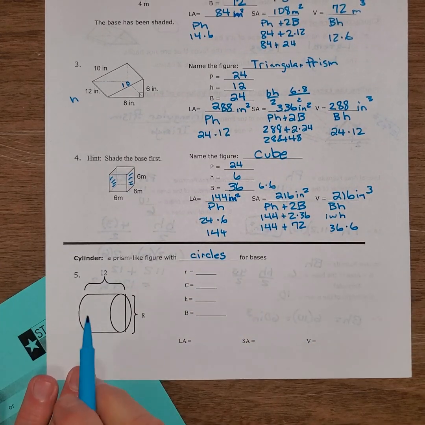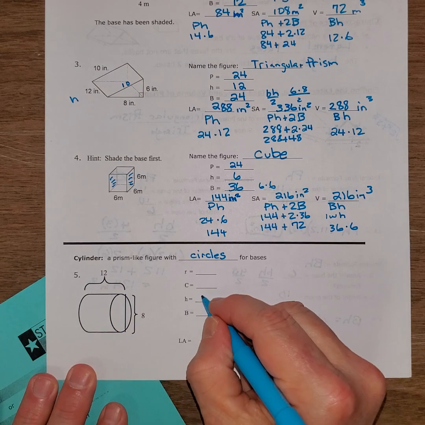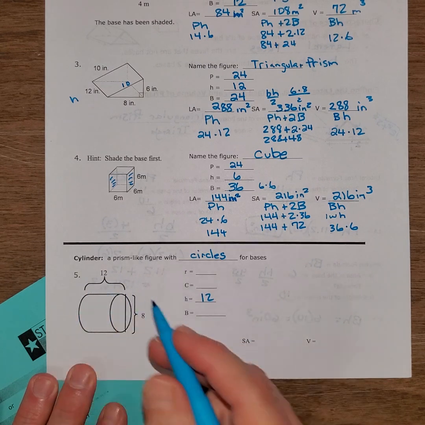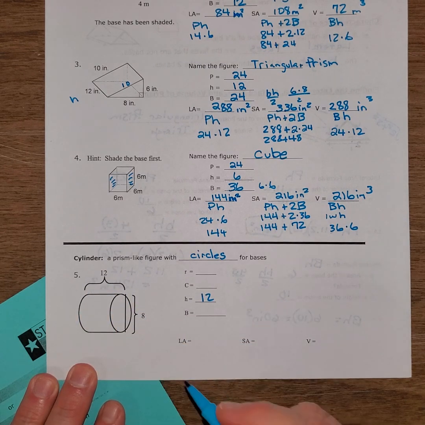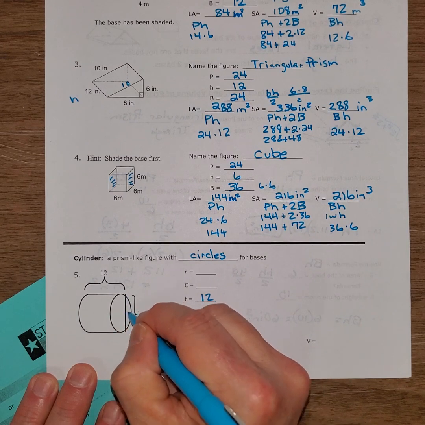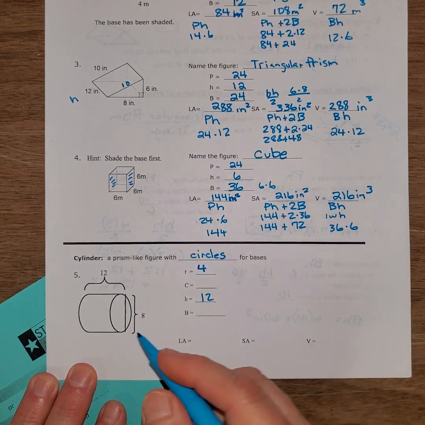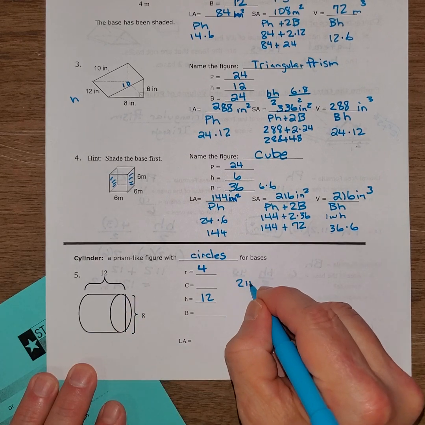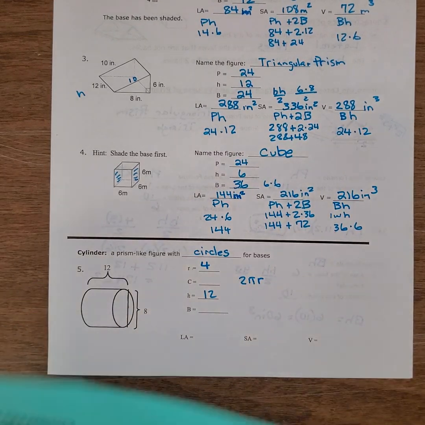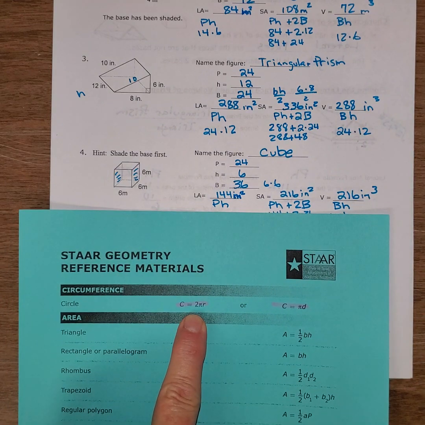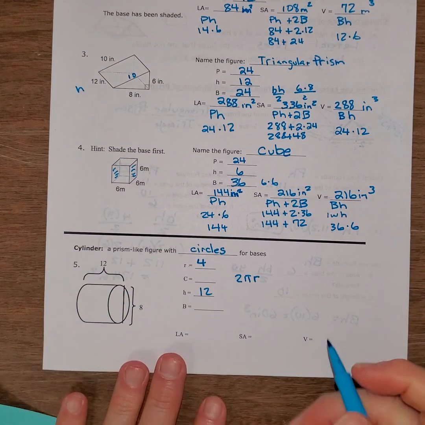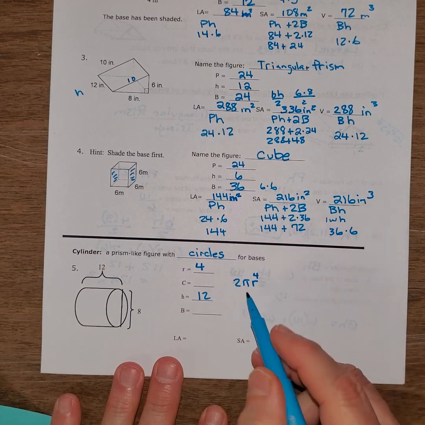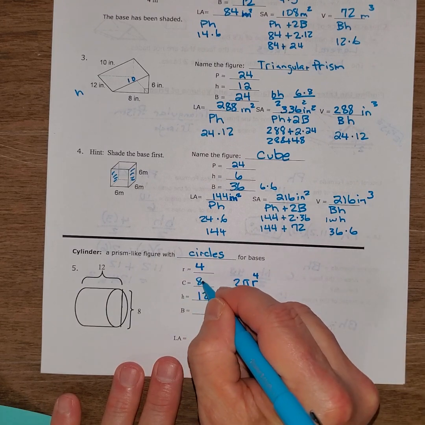So the height is this 12, right? From base to base, from circle to circle is the height, even if it's laying on its side. The radius is this part right here, which is half of 8, which would be 4. And then we need to figure out the circumference. We know the radius, so we'll use the 2 pi r formula for circumference of a circle. Plugging that 4 in, that would be 8 pi.